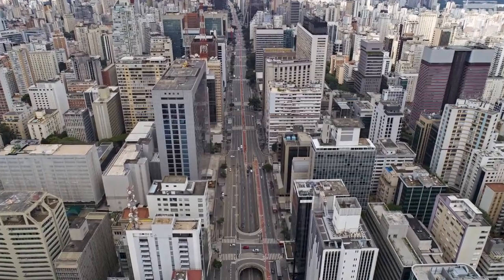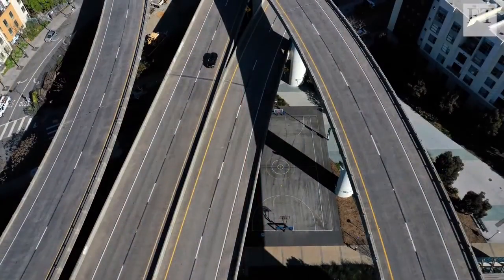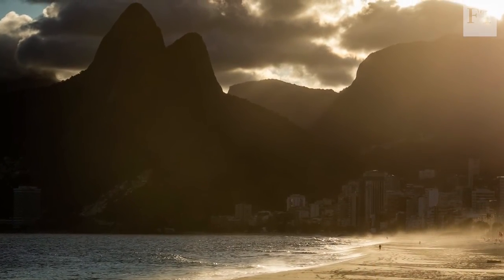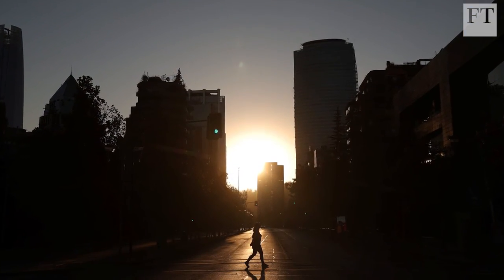When you think about the impacts of the lockdowns that are now being put in place, we're really talking about cities, which are usually these vibrant, dynamic, busy, noisy hubs, falling silent.